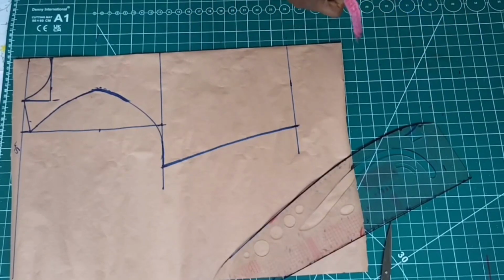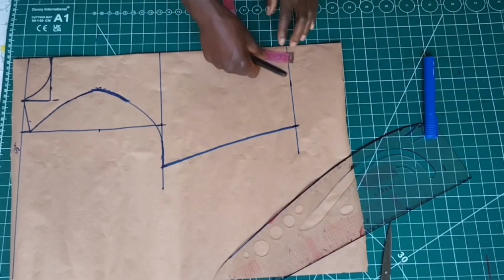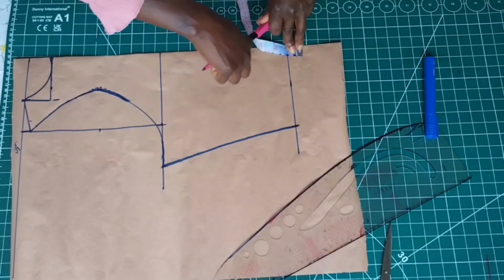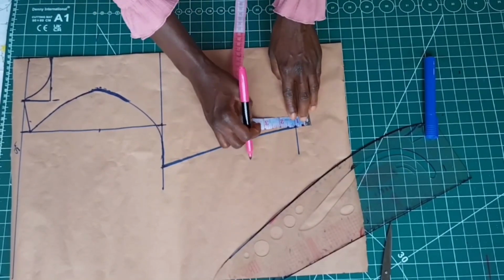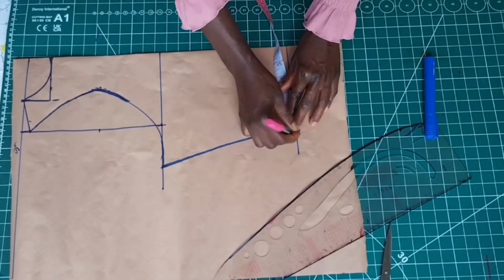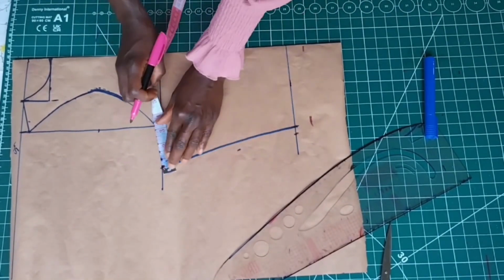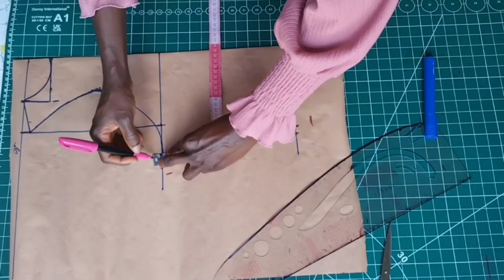Now, add the necessary seam allowance you need for the top, which in this case, I'm using 1 inch for the hem of the top, then 1/2 inch for the side seam and armhole, then the next side of the top too.